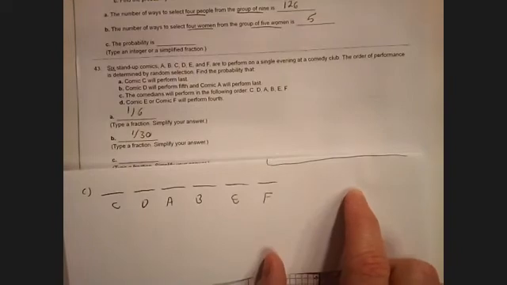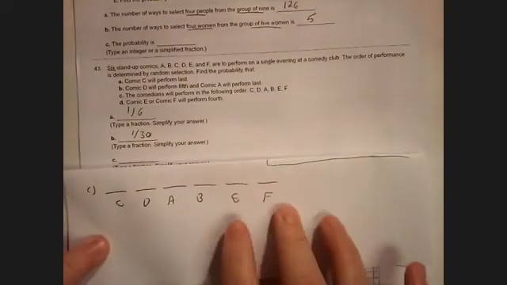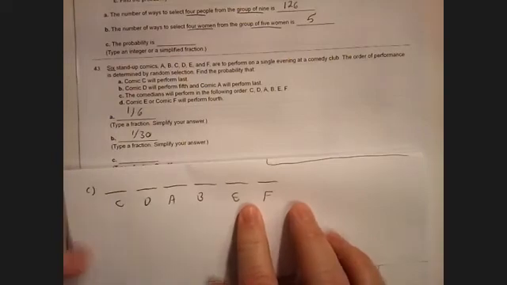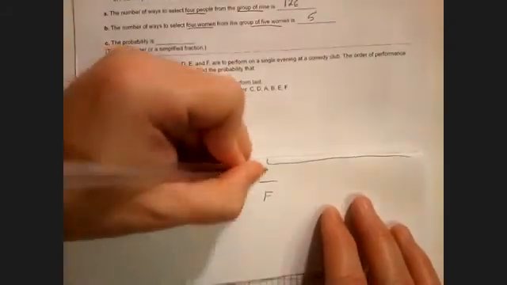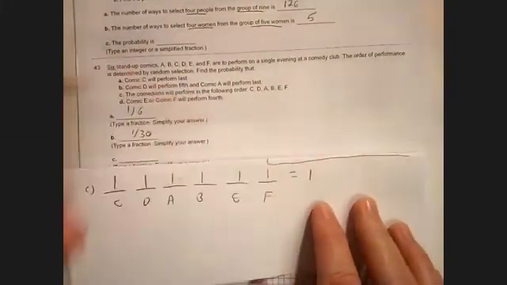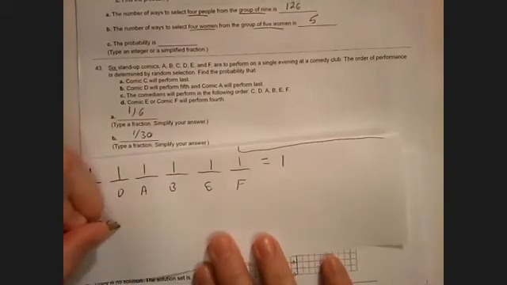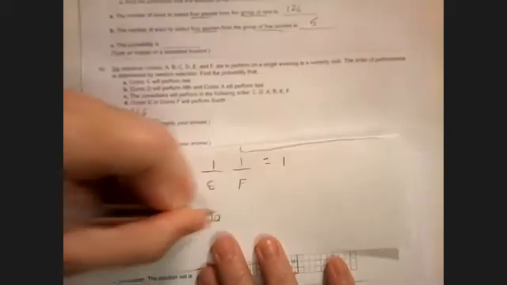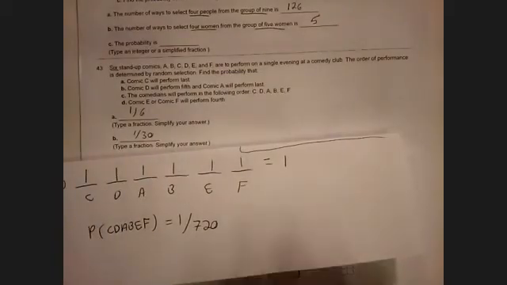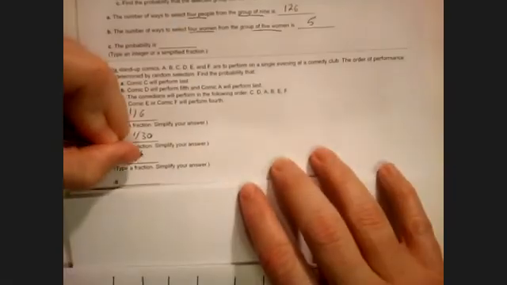So anytime I'm labeling one of these, that's going to be set. So there's only one way C can go first. One way B can go second, et cetera, et cetera. 1 times 1 times 1 is just 1. So that's my numerator. My denominator from earlier was that. So 1 over 720. So the probability of C, D, A, B, E, F is 1 over 720. I wouldn't be surprised if part C on that question for you is also 1 over 720.